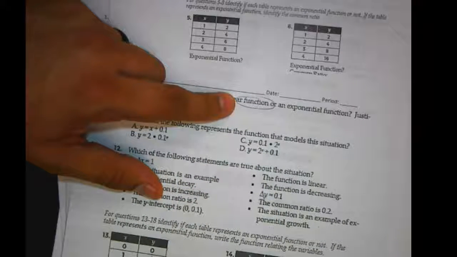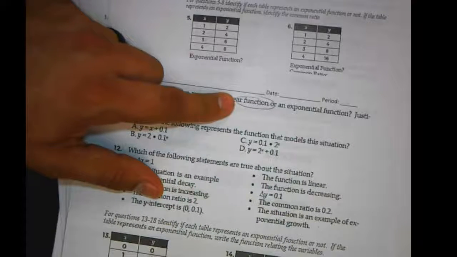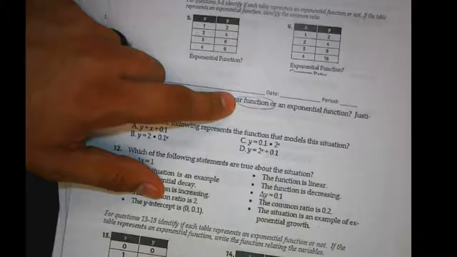How do you find the function of a linear or exponential table? Where do we go in our calculator? Sorry, I'm saying what do we select? Like when we first open it up. We open up lists and spreadsheets, okay?